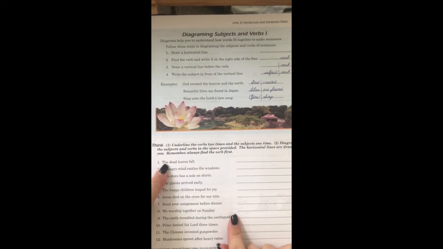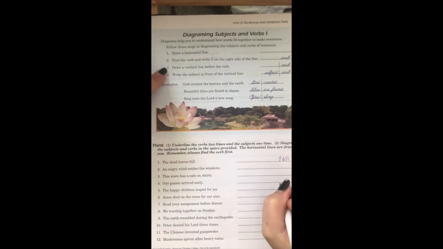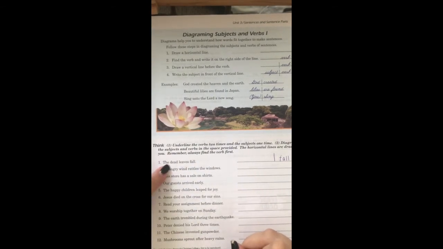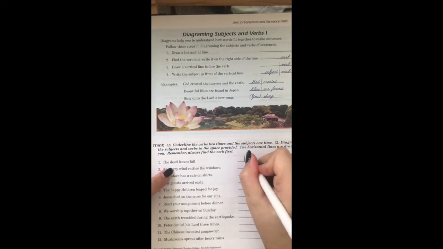It says, the dead leaves fall. So I'm going to find the verb first. In this case, fall is the action word, and I'm going to write this on the right side of my diagram. And then I'm going to do what step 3 says, which is to draw the vertical line. Then I'm going to find the subject. What is the subject? The dead leaves fall? Leaves. The sentence is talking about leaves simply. So I'm going to write leaves here.